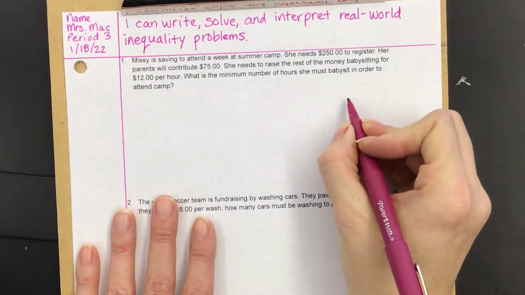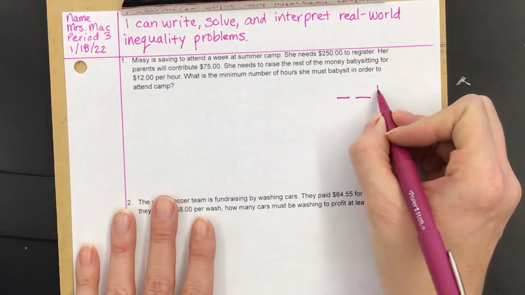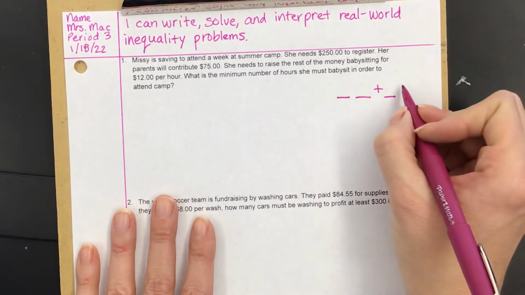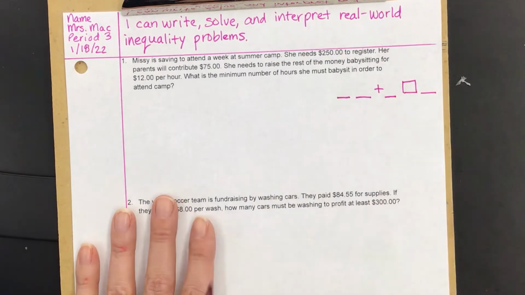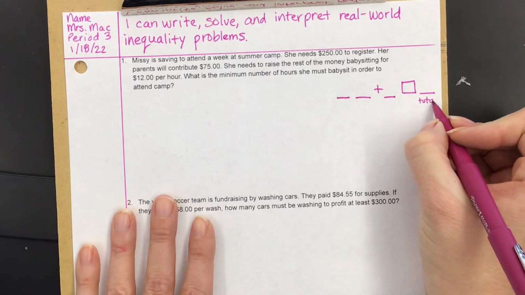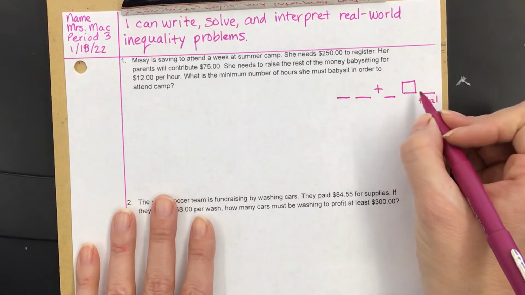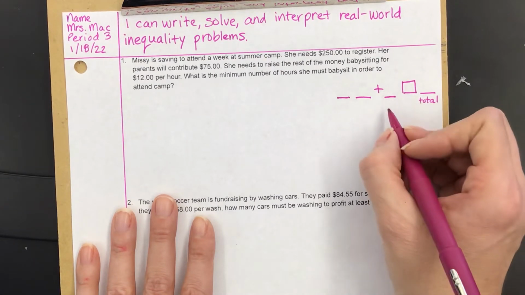So here's the frame that you're going to use. You're going to have the rate times the number of times plus your one-timer, and then you have your inequality symbol and your total, okay? This is not new information. The only thing that's different is that I don't have an equal sign here because that's where our inequality is going to go.